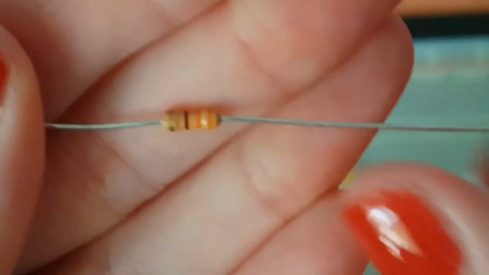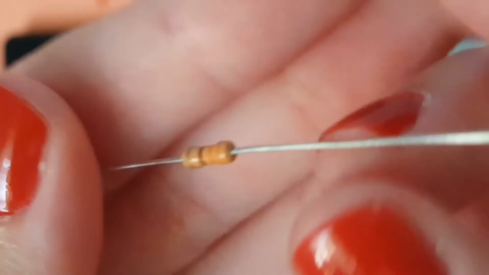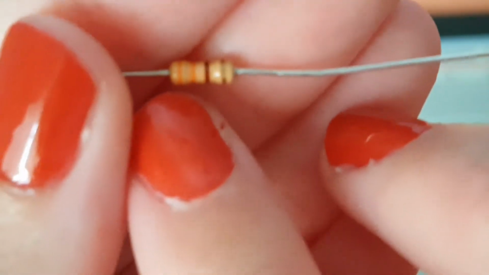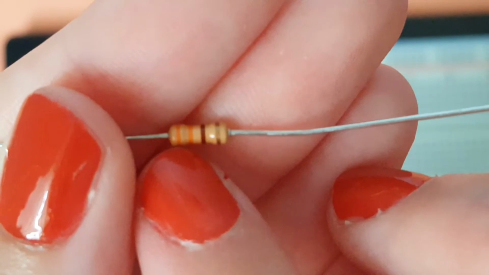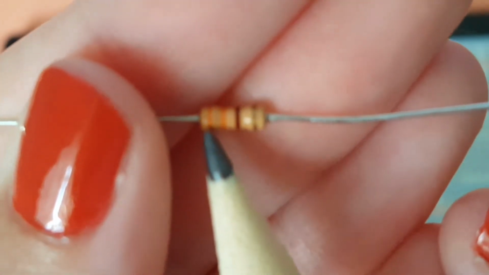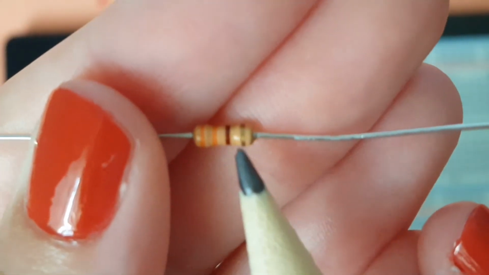Now let's talk about the resistor. The primary function of a resistor is to restrict the current flow of a circuit. The color bands of a resistor show us the value of a resistor's resistance. In this case, this resistor that we have here is a 330 ohm resistor.